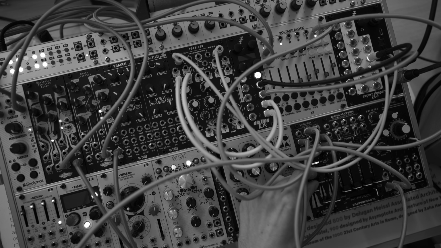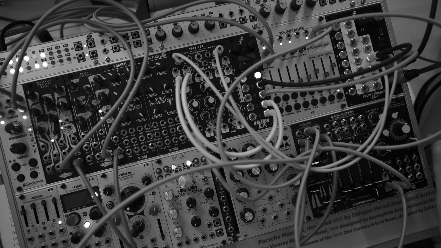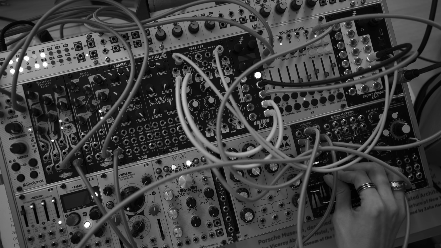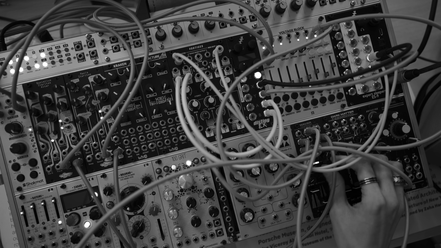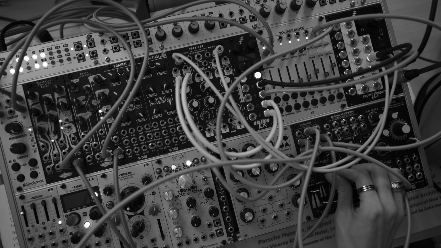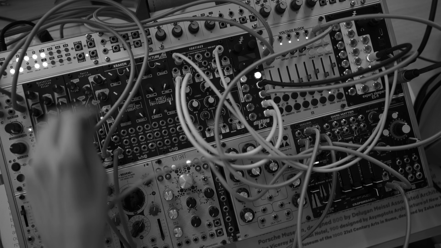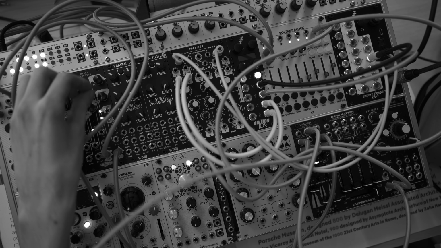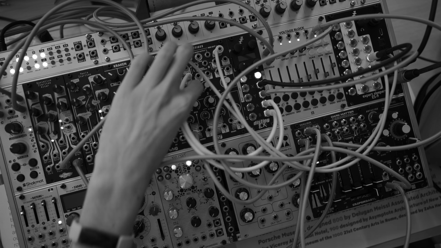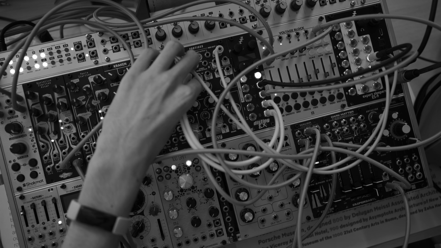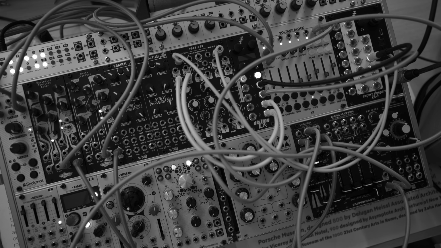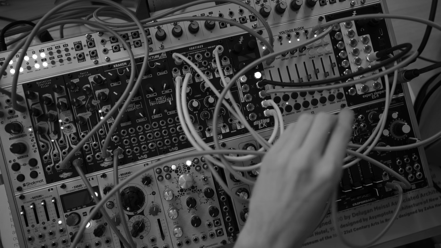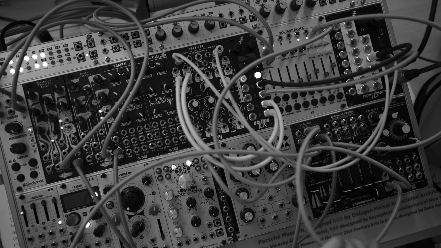Also adding some modulation on the level. This is interesting already. I still feel like the volume is too low for some reason.